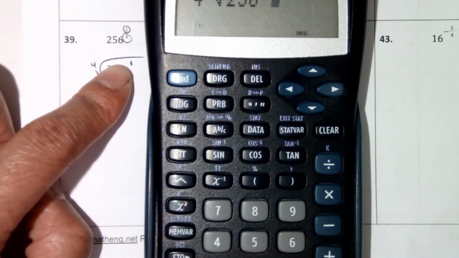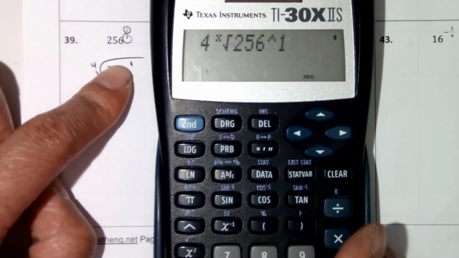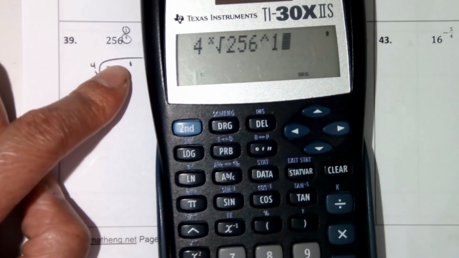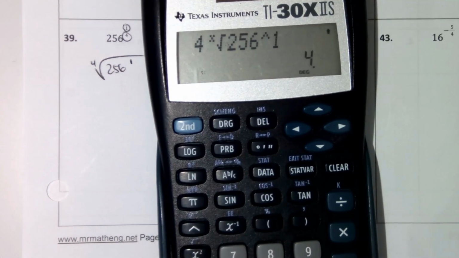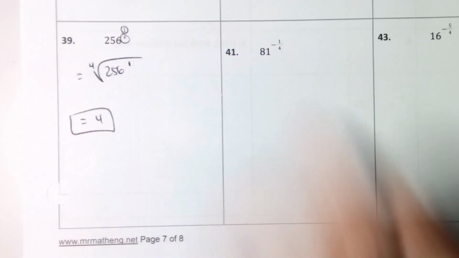And so I have 256. We just practice to the first power, just in case you have something bigger later, and your answer is 4. Equals 4 there.